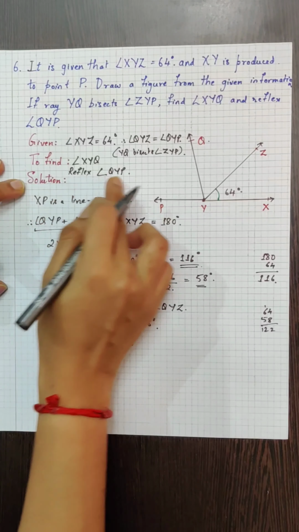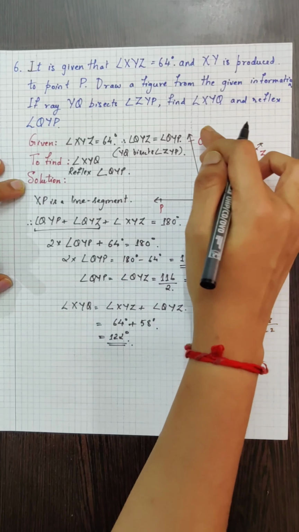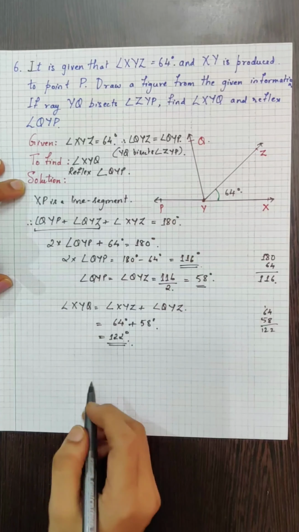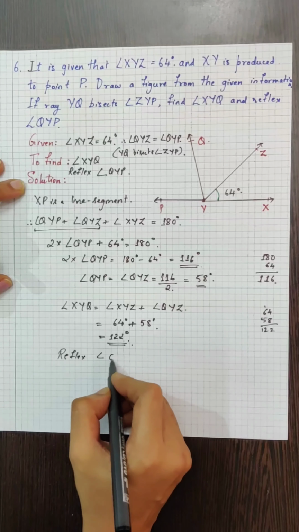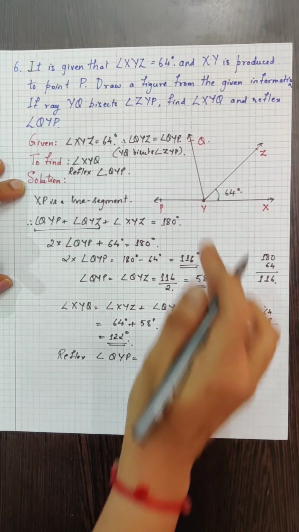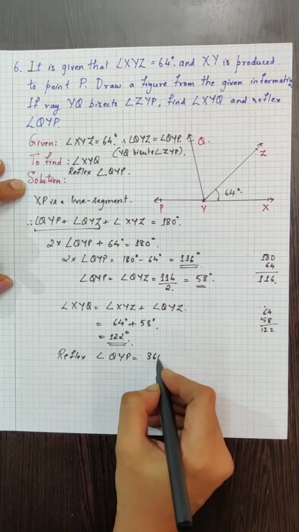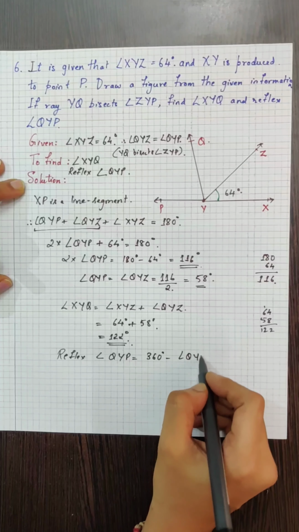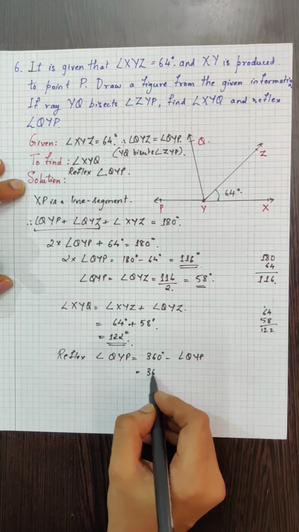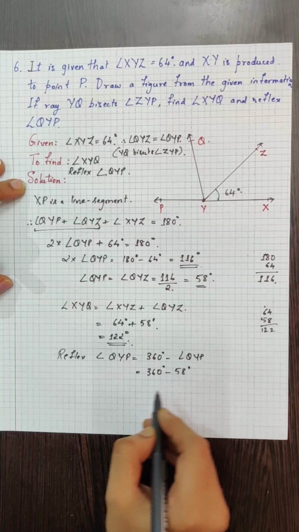Now let us find out the second angle that we need, that is the reflex angle QYP. Reflex angle QYP is equal to 360 degrees minus angle QYP. And how much is it? We know that angle QYP is equal to 58 degrees.